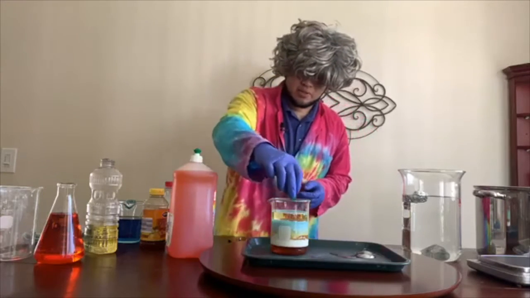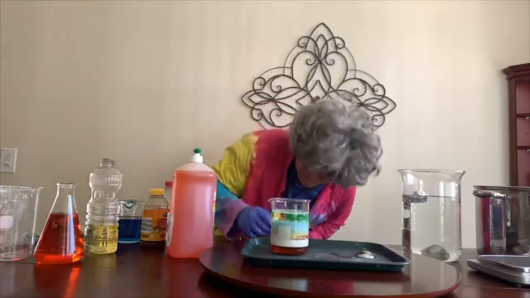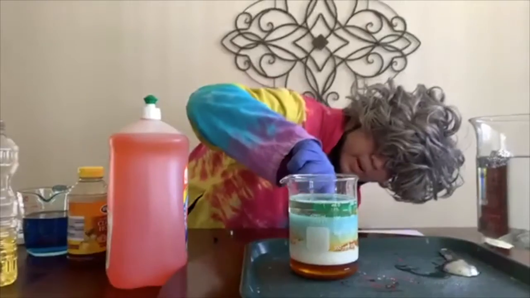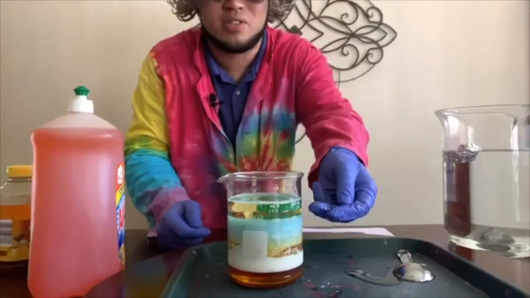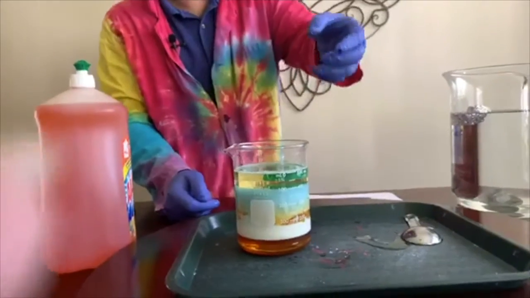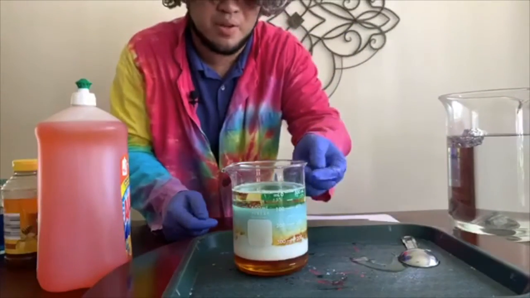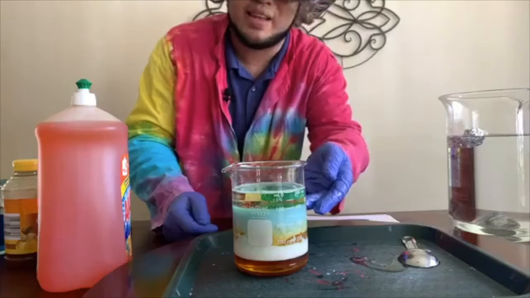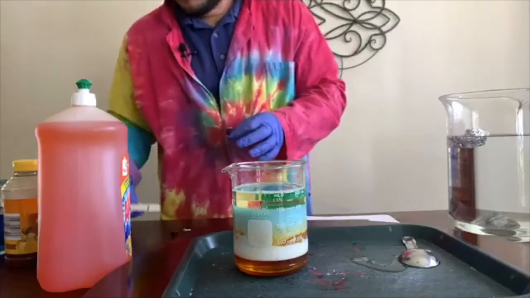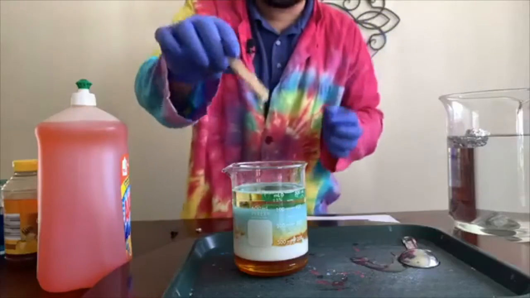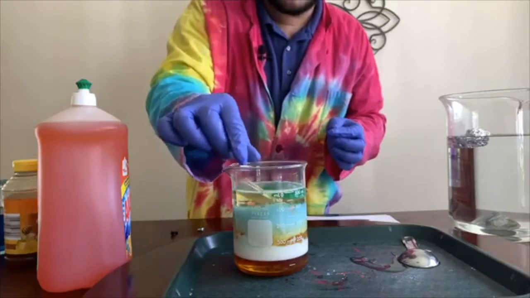So if I just drop my soda cap in there, what you'll notice is that the soda cap actually falls beneath where the oil is and actually stops just above the water, right? So you can see that this bottle cap is actually a little bit more dense than our vegetable oil, but a little bit less dense than our water. So it actually stops right between those two layers. Now let's try with a wooden clothespin. Let's see where this is actually going to go.